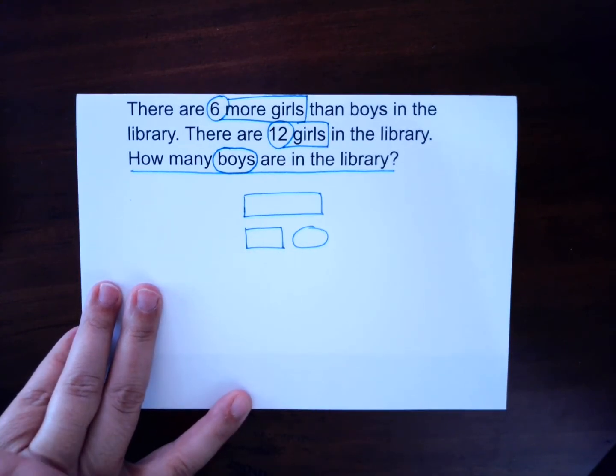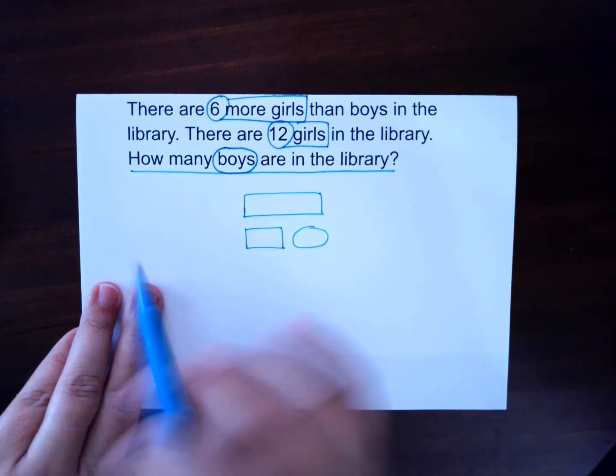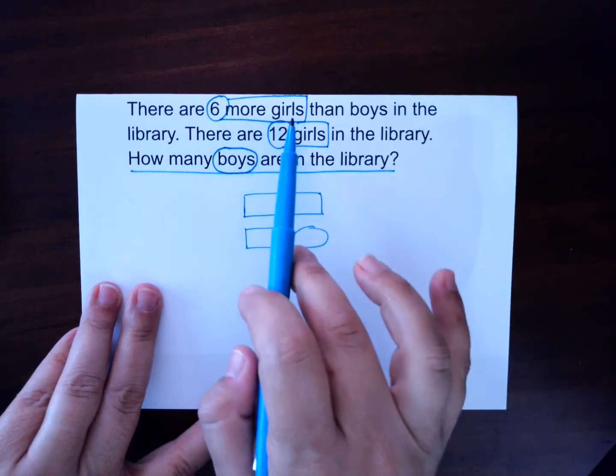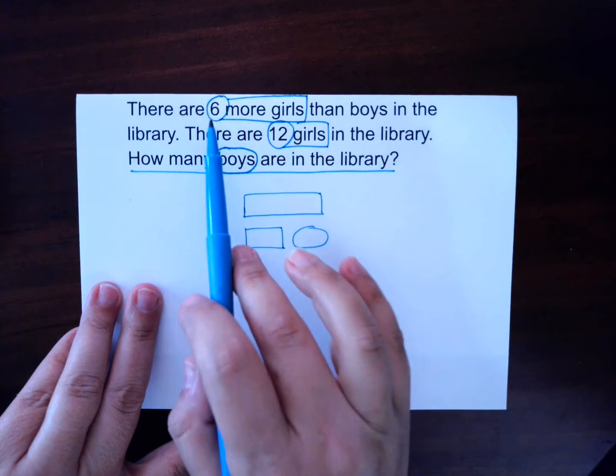So first you have to start by labeling your comparison bars. I put a box around more girls. That's telling me that there are 6 more girls.